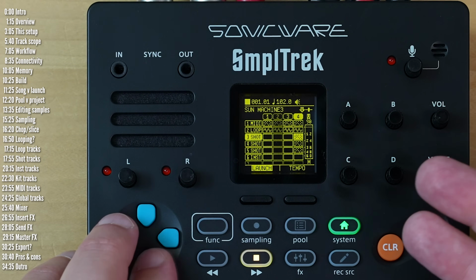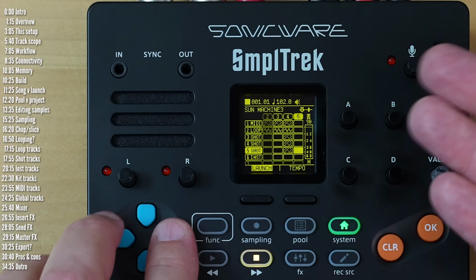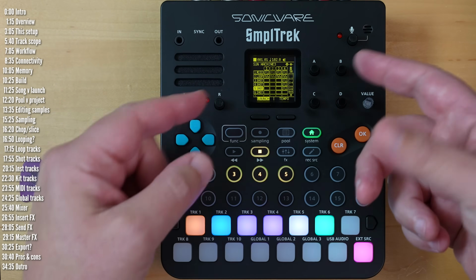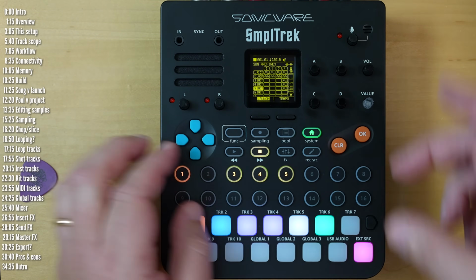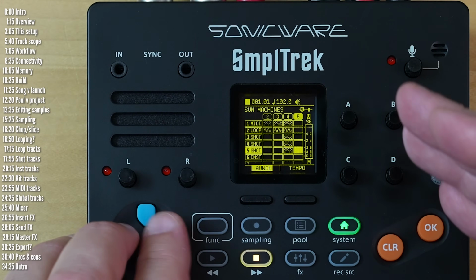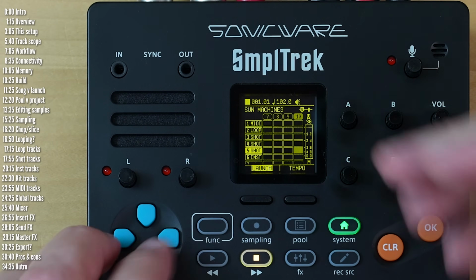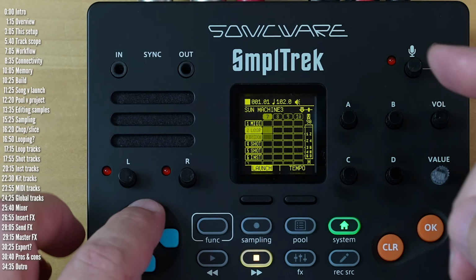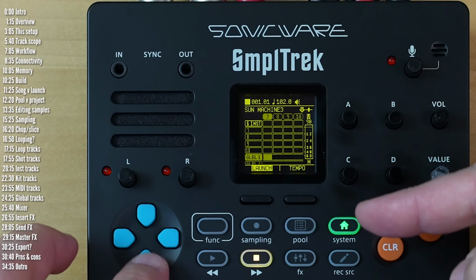The workflow is built around an Ableton Live or Bitwig or Logic Pro style grid, only if you're familiar with Live, it's been rotated by 90 degrees to the left, so scenes are from left to right instead of top to bottom, and tracks are top to bottom.